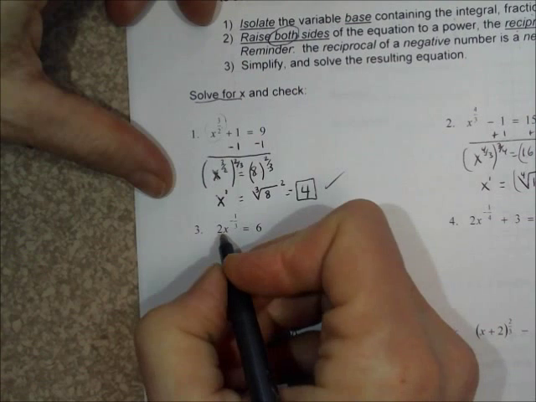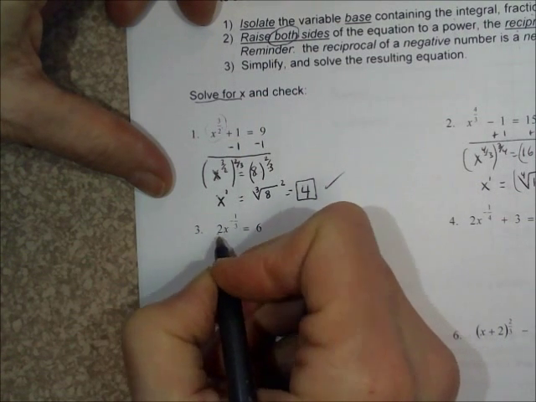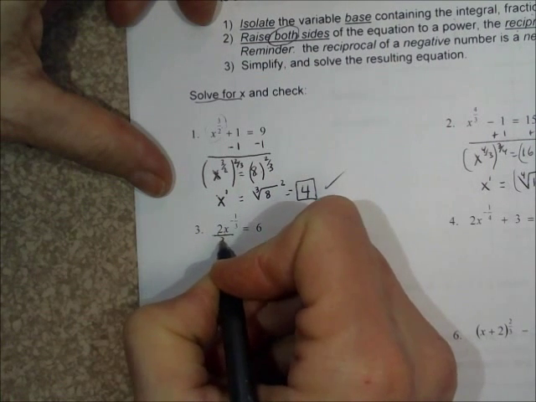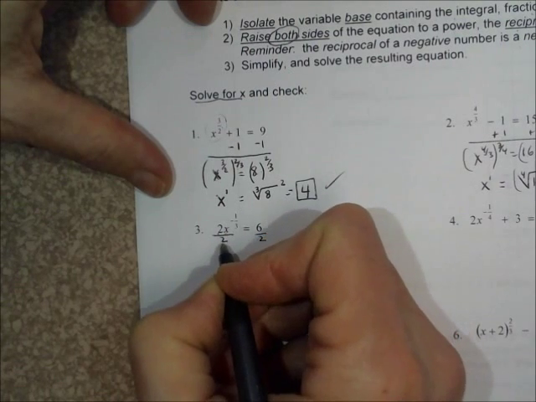Number 3, to get rid of this 2 that is beside the x to the negative 1/3, you're going to divide both sides instead of subtract or add, because this is 2 times x to the negative 1/3.